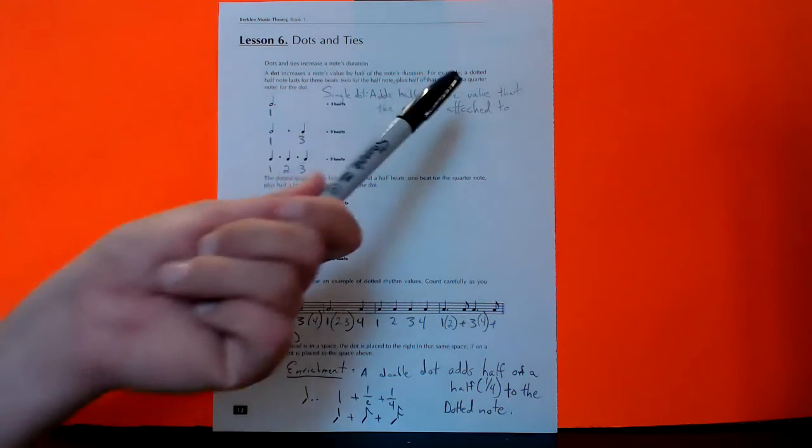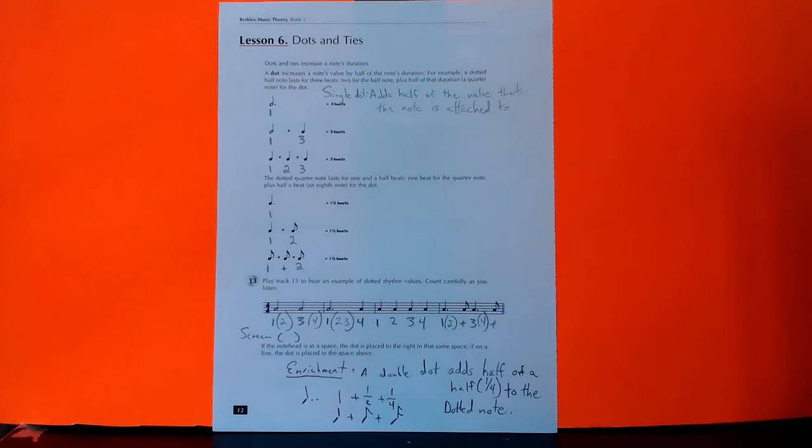For example, a dotted half note lasts 3 beats. Sorry, I missed a word there. 2 for the half note plus half of that duration, which is a quarter note in this case, of the dot. So if you have a half note that is worth 2 beats in 4/4 time, it becomes 3 beats because you add half the value, which is a quarter note, to a half note. 2 plus 1 equals 3.